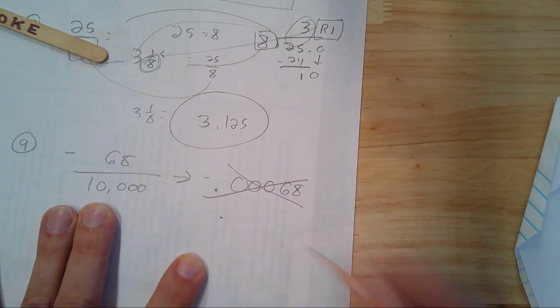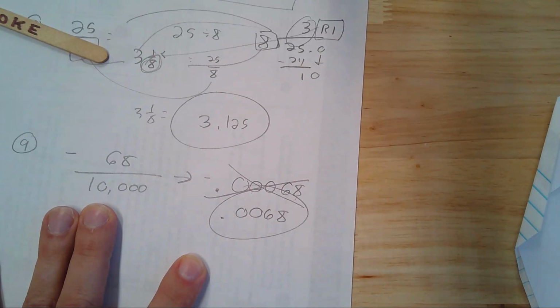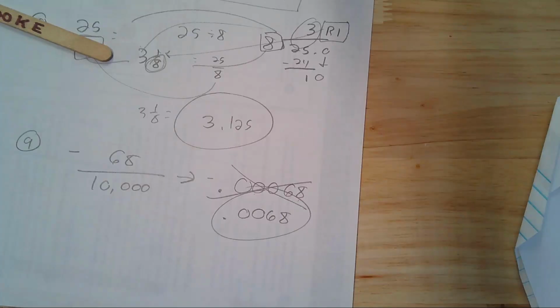How many zeros? 2. And then 68. You gave me 68 hundred-thousandths. That would be 68 over 100,000. That's what you gave me.